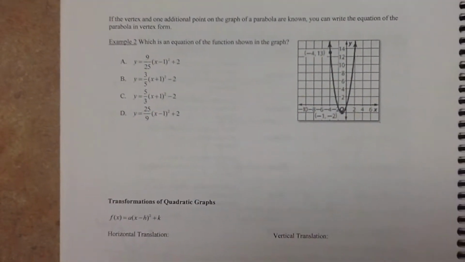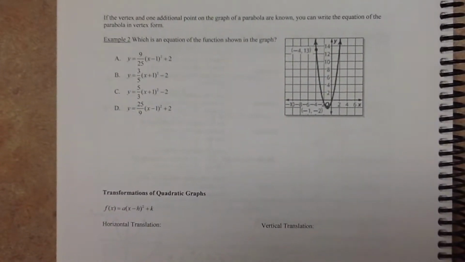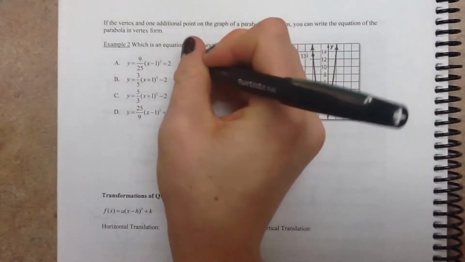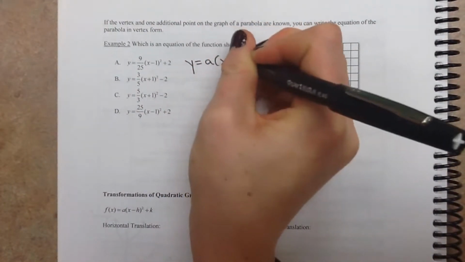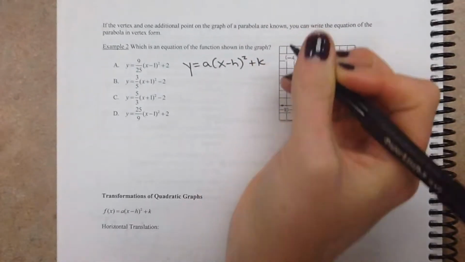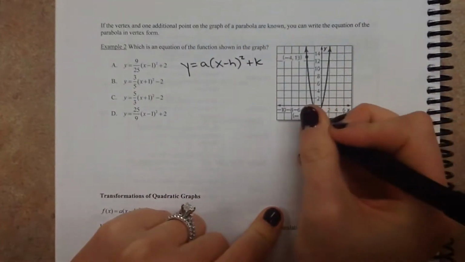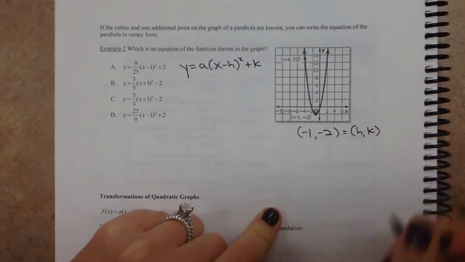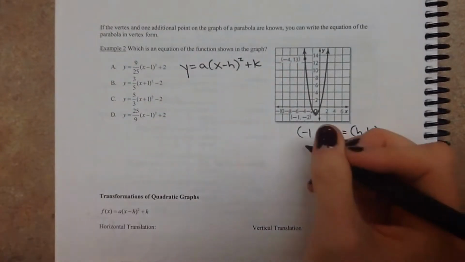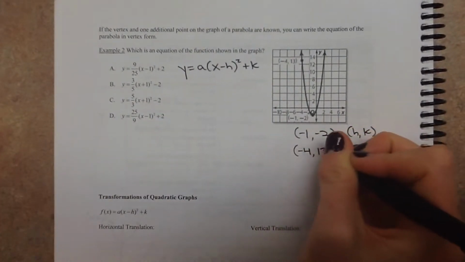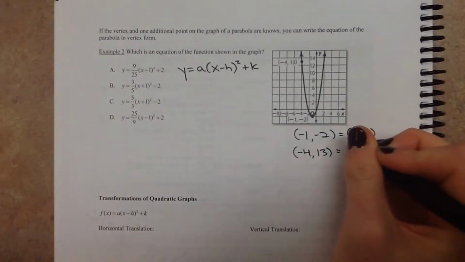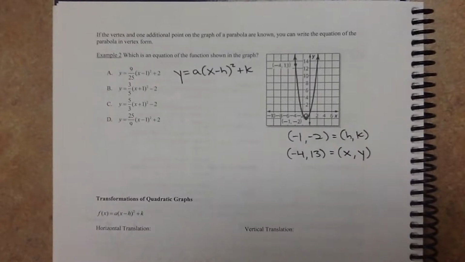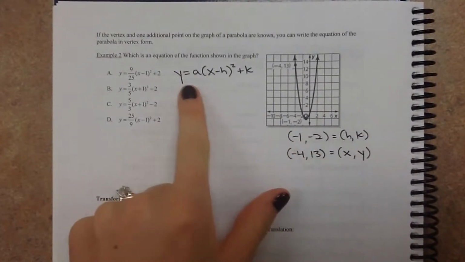Now we can do some equation writing with this. If you know the vertex and one additional point, it's going to look something like this. Let me write my equation first. If we know the vertex, this -1 and -2, those are the vertex. That's going in for h and k. And then I have an additional point, -4, +13, which is like a sample x, y. The -4 can go in as a sample x, and the +13 can go in as a sample y. So I'm going to plug all 4 of these values into this equation.